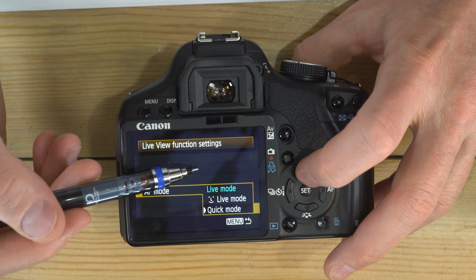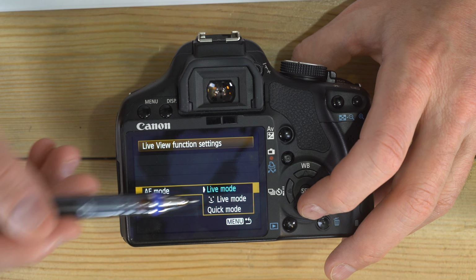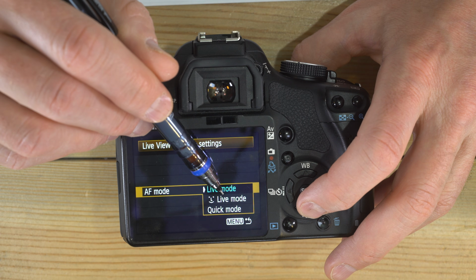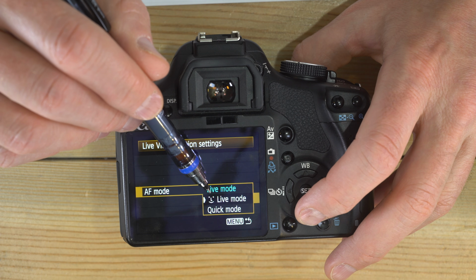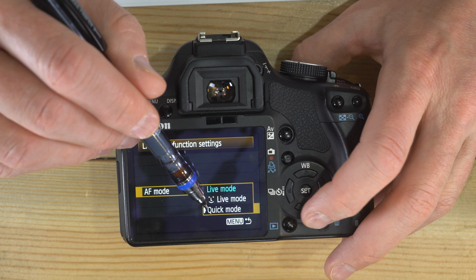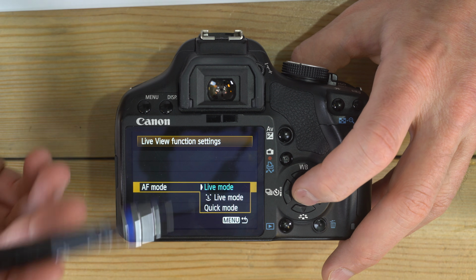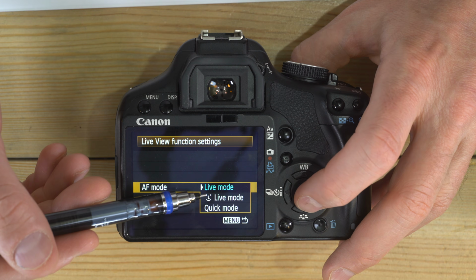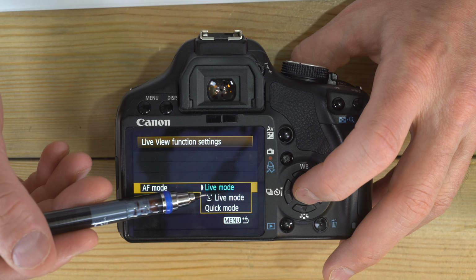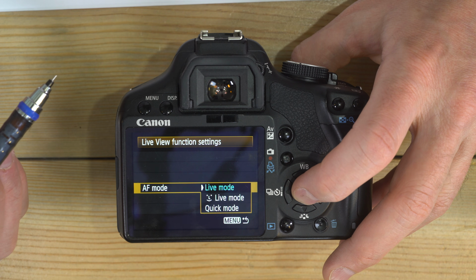And this applies to how autofocus works in live view. Standard live mode is where your autofocus will look for a face, and quick mode is where the autofocus will focus as quickly as it can. So it's just a matter of personal preference. If you're doing a lot of portrait photography in live mode, then definitely use the face setting.